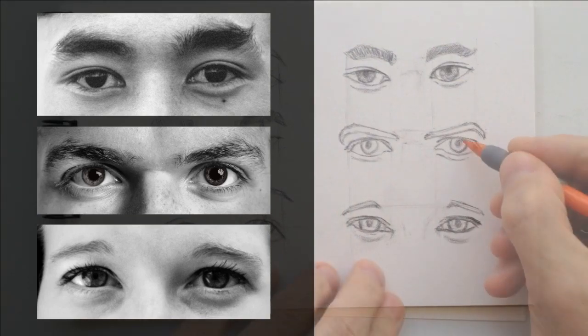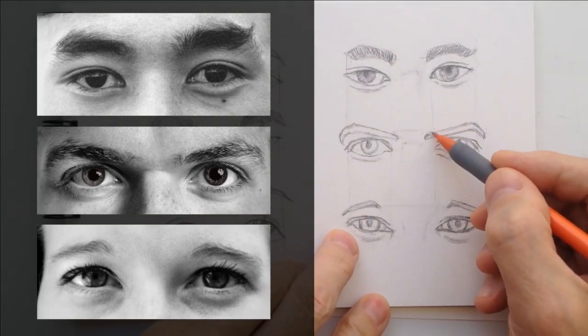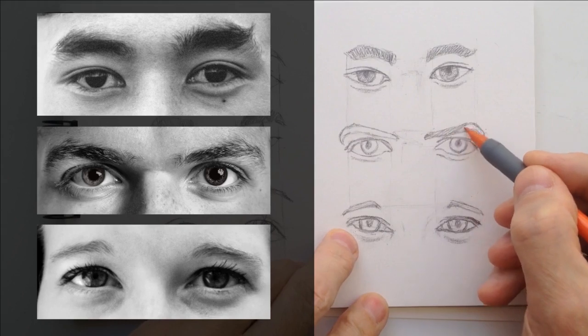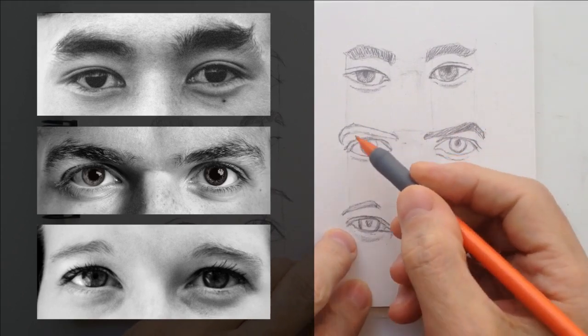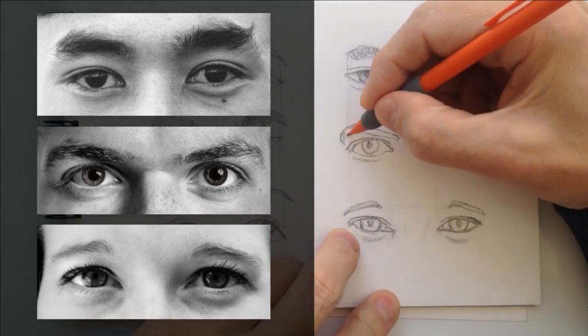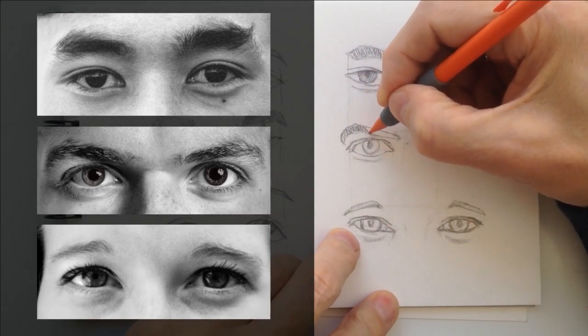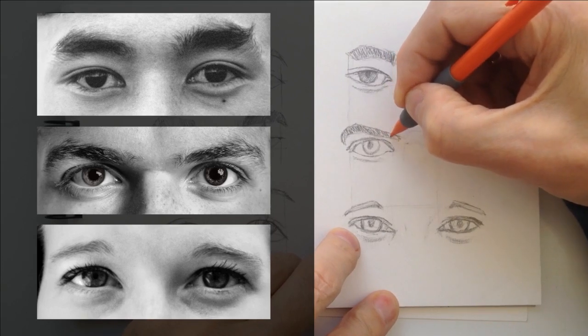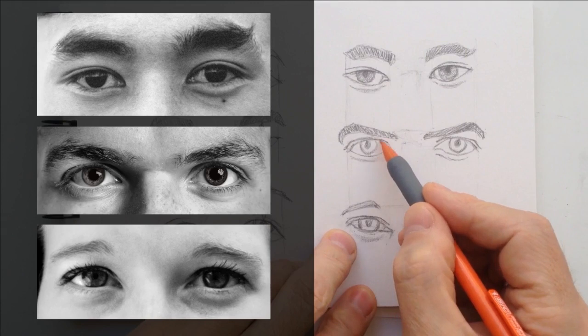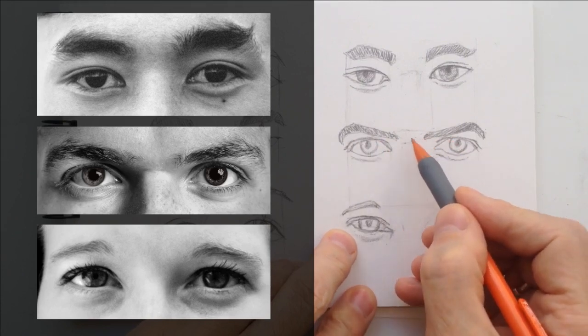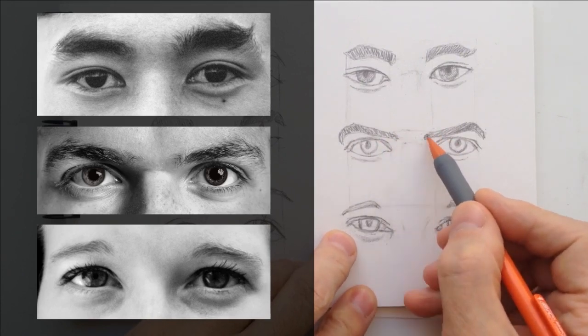Example in the middle. The corners of the eyes are in one line. The eyes are not narrow or wide. The lines of the upper eyelid converge above the pupil. The fold of the lower eyelids is not very visible. The eyebrows are long and wide.